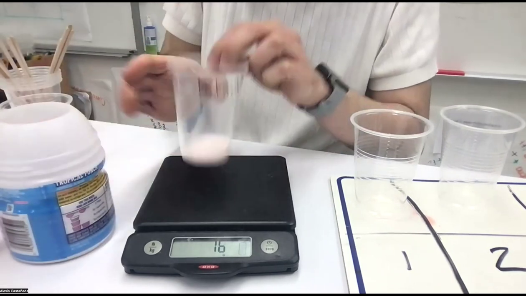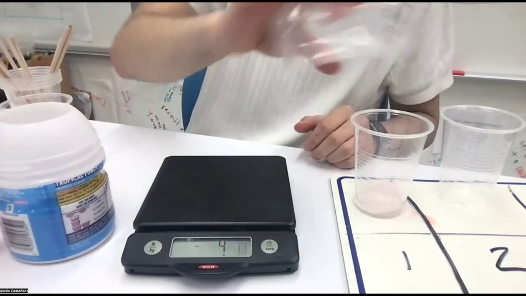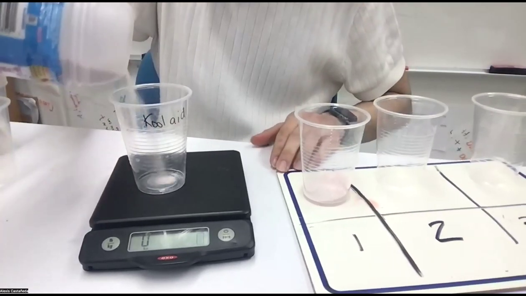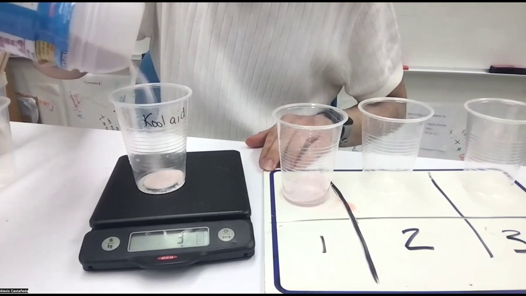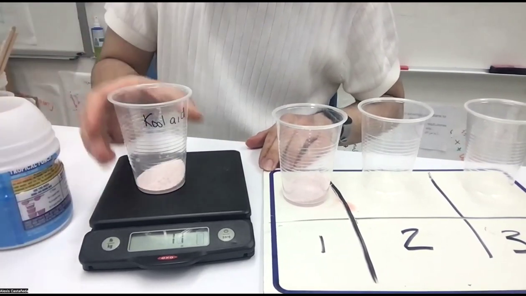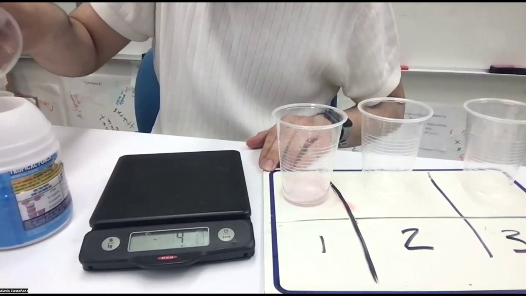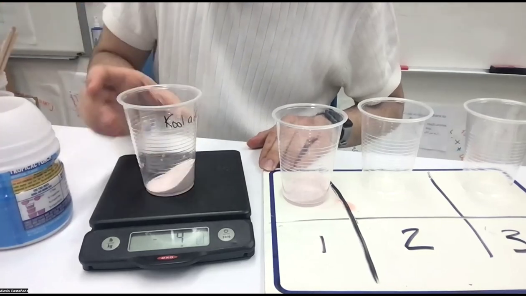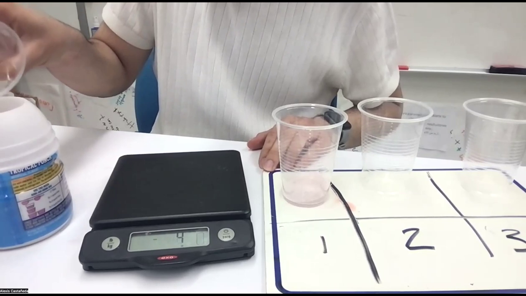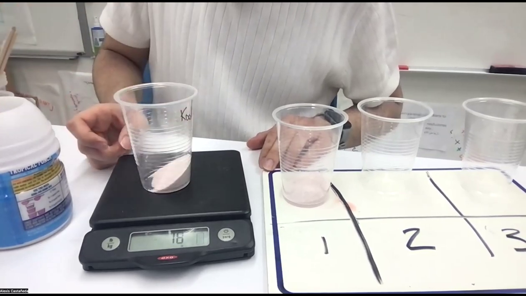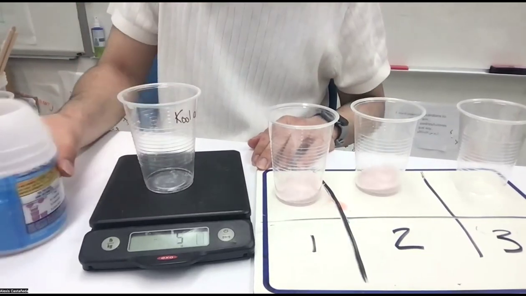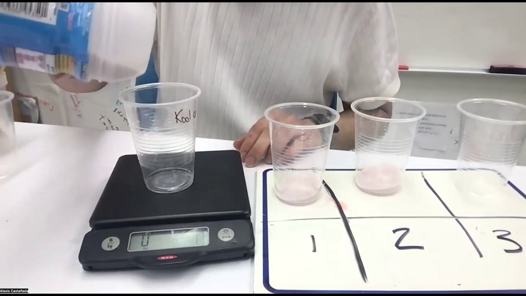So that's 15 grams. I'm going to add 15 to the first one. Let's do it again. I put too much. Turn back. And it's 16, a little bit less. 15. All right, great. 15 into the second one, and then 15 into the third one. All three of them should have 15.